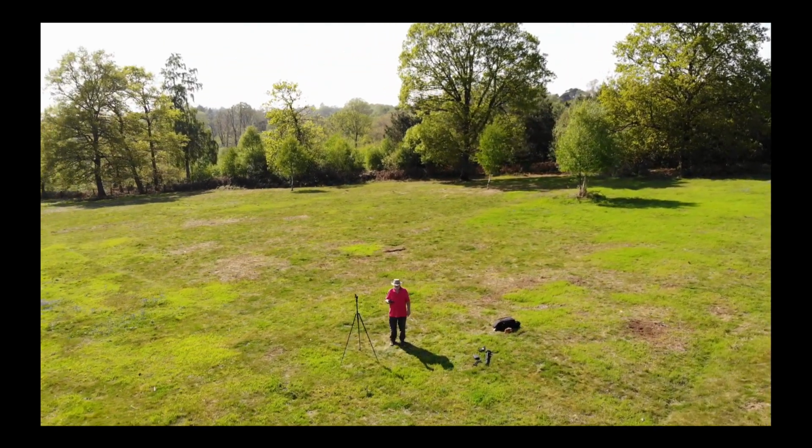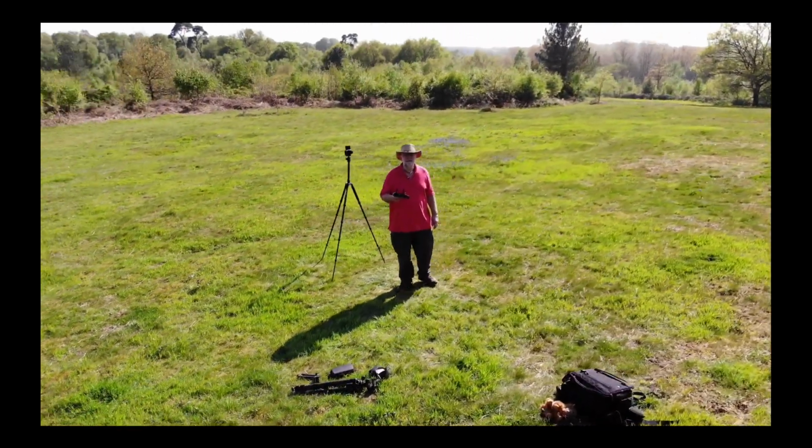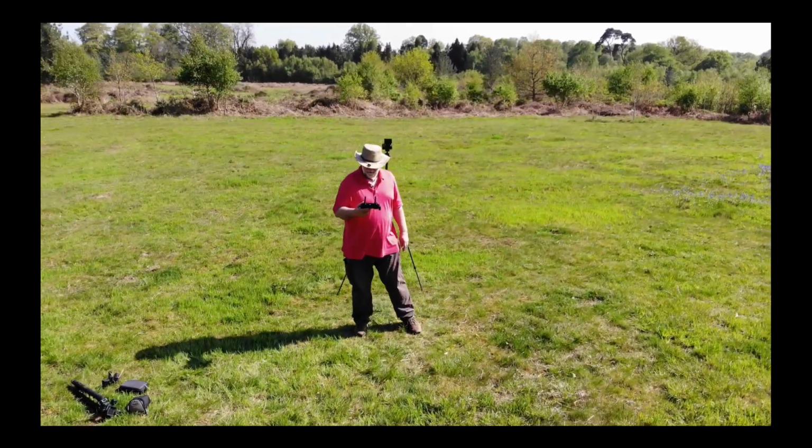You can see from that this is going to be a great one for setting the scene for some of the landscape locations I go to. Looking forward to using this one.